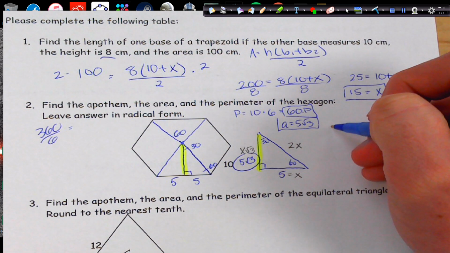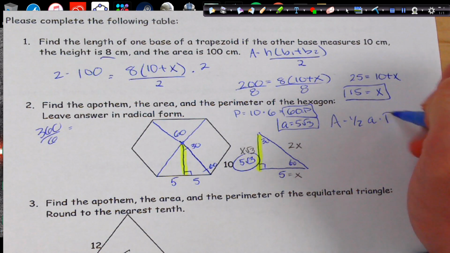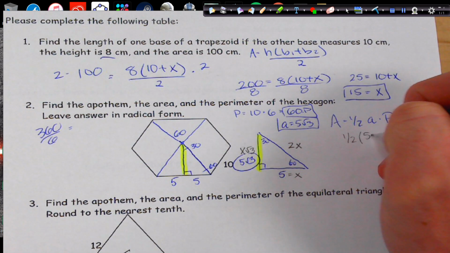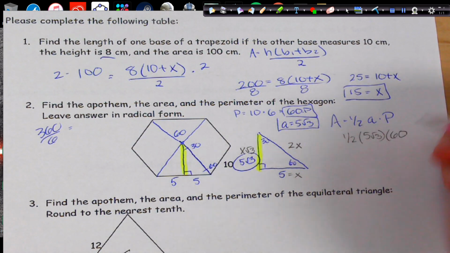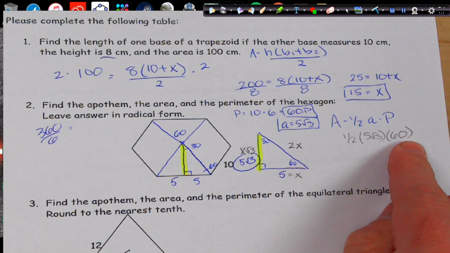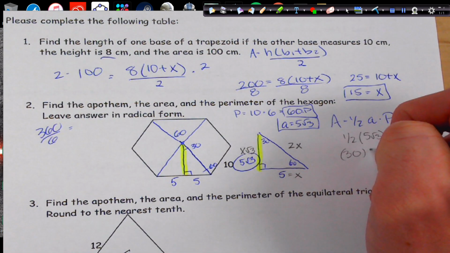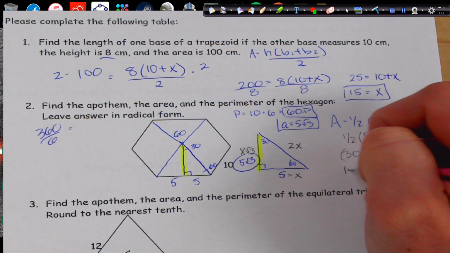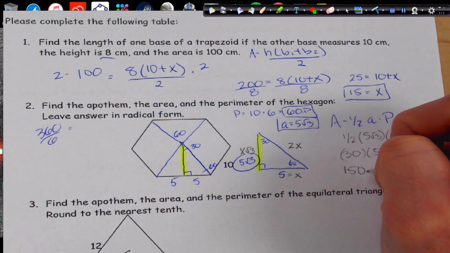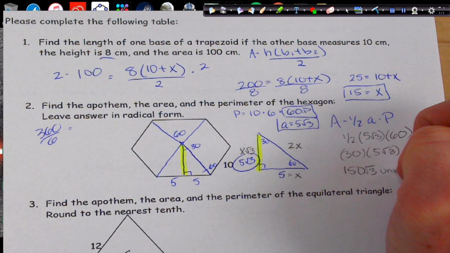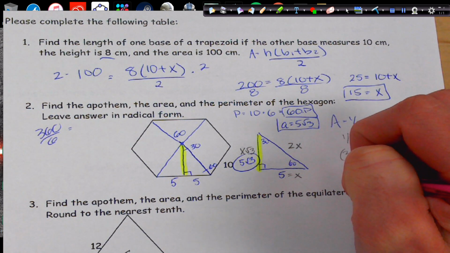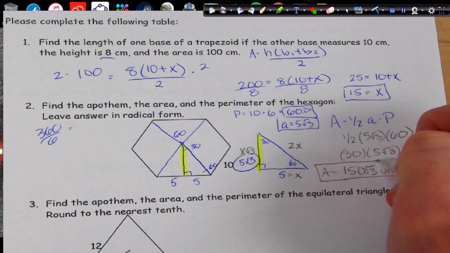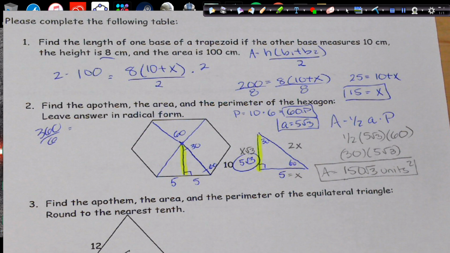And then to find the area, I'm going to do 1/2 a, the apothem, times the perimeter. So I do 1/2 of 5 rad 3 times 60. Okay, and half of 60 is 30. And 5 times 30 is going to give me 150. And I don't have any units here, so I'm going to do 150 rad 3 square units. And there's all 3 answers.